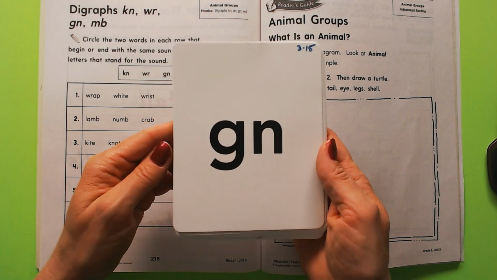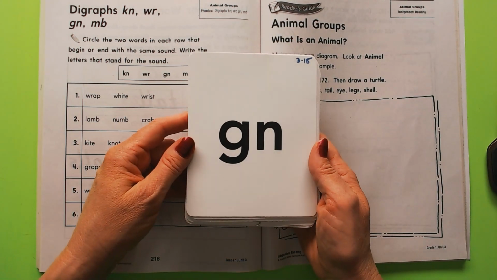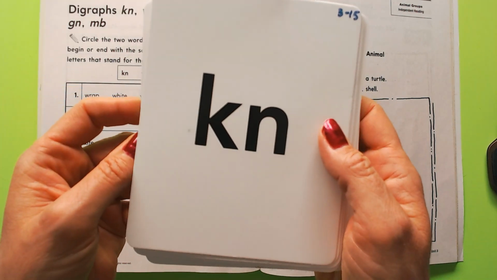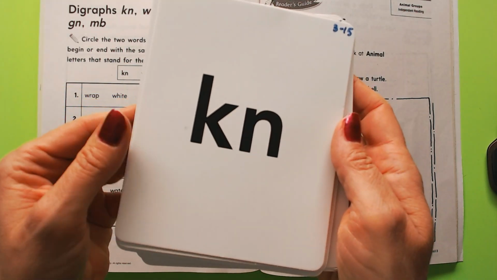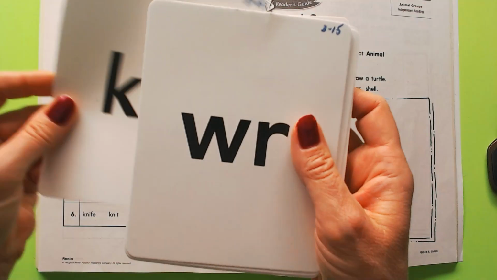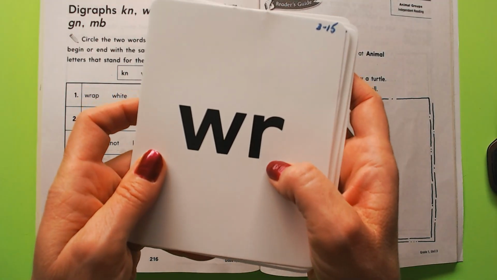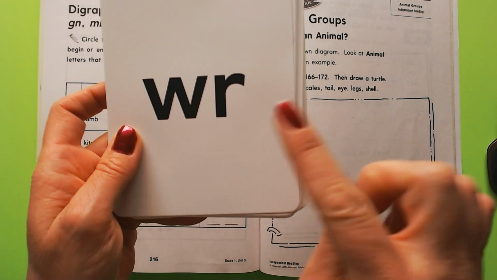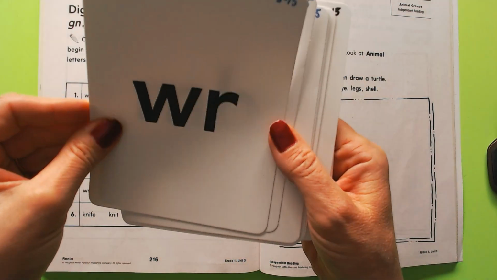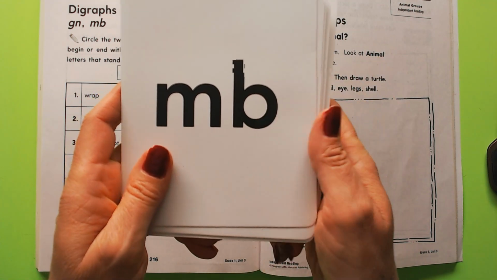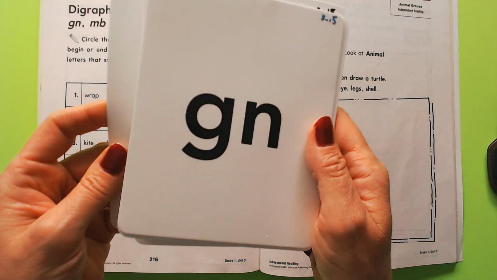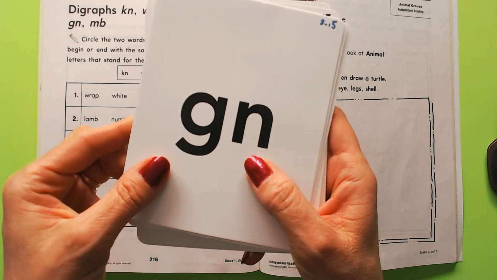Okay, GN, what does that say? Does it say gn? No, it says n. And KN says n. WR says r. 2 letters, one sound. MB at the end of a word says m. GN says n, and here's an example.